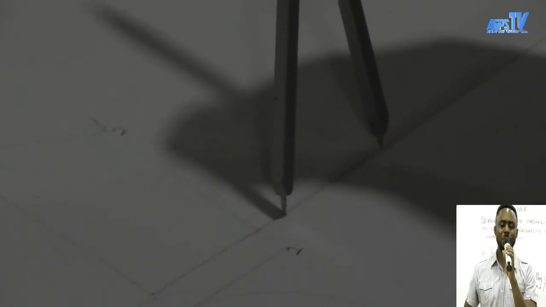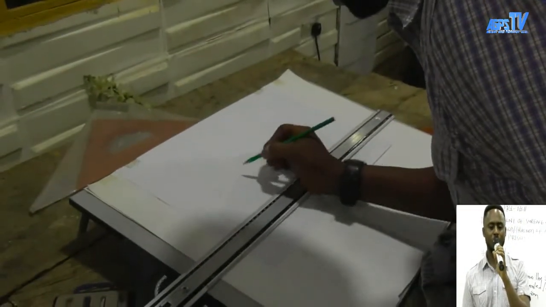Now I'm going to transfer the plan to the development parts. So I take one side of it because it is a square, it has all sides equal. So I'm stepping off. So that is 1, that is 2, 3, and 4. Good. So I step off 4 times.